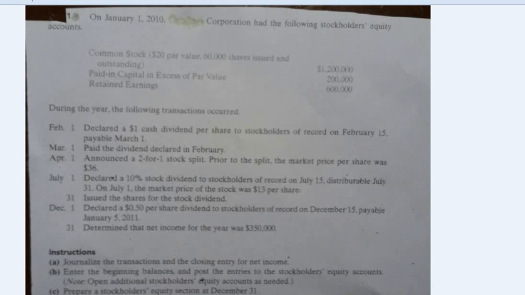And the last adjusting entry, retained earnings 126, and the cash dividends 126. All the adjusting entries at the end of December. So we finished now the journal entry.